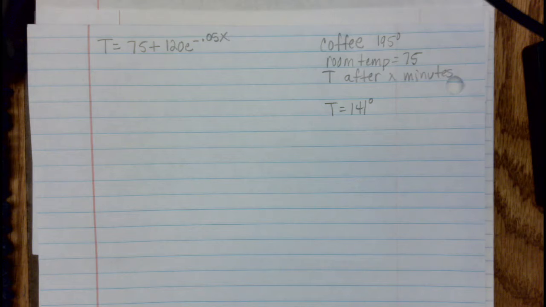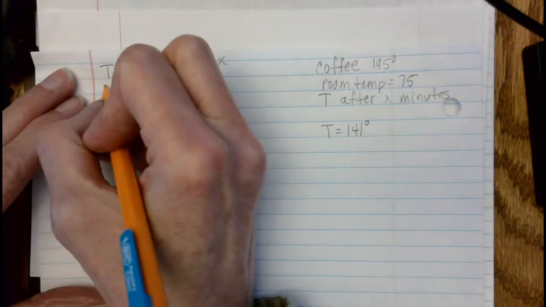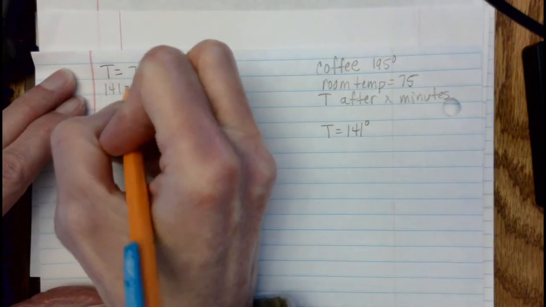So the question says something to the effect of, how long will it take for our coffee cup to be 141 degrees? And we're given that equation of 75 plus 120 e to the negative 0.05x. So on this particular problem, all that we need to do is substitute in the 141 for T.